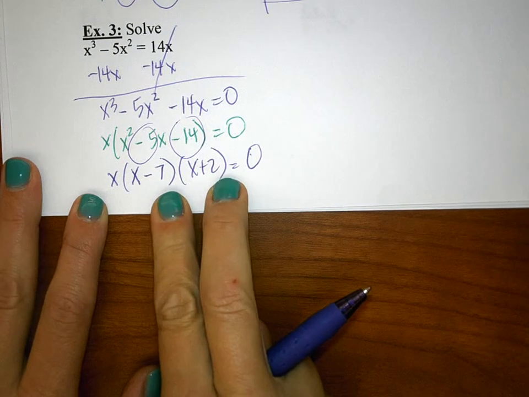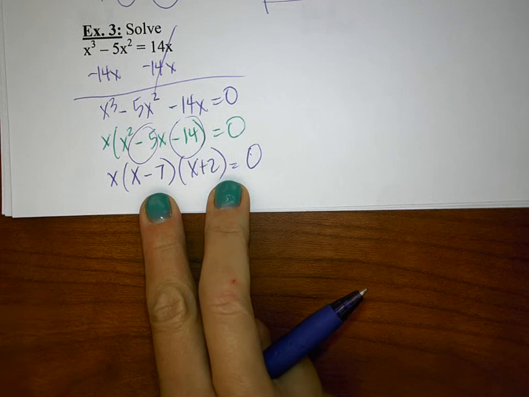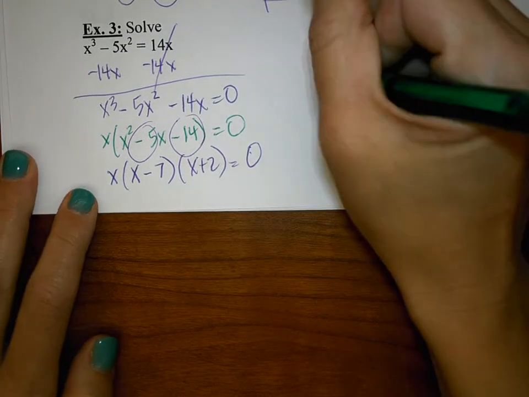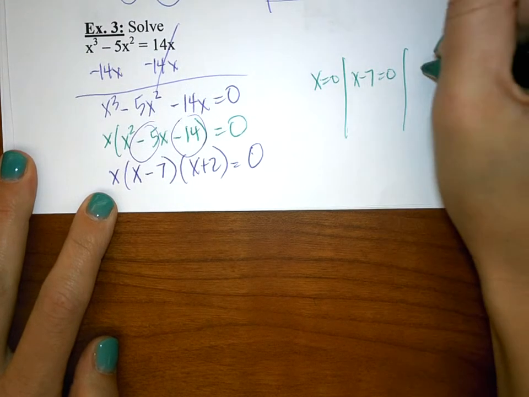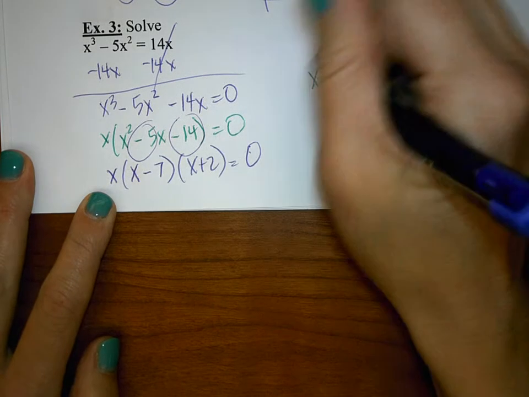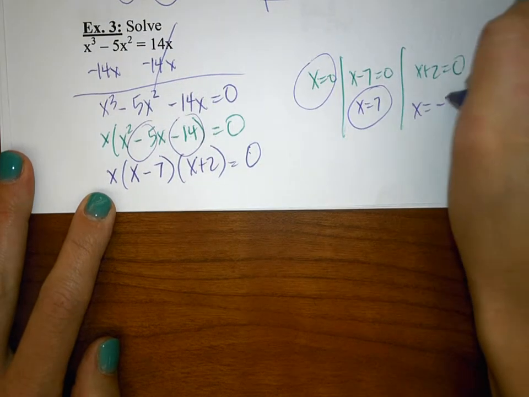Okay, double check them. Negative 7 times 2 is negative 14, and when we add them together, it equals negative 5. So then we set each of these factors equal to 0, x equals 0, x minus 7 equals 0, and x plus 2 equals 0. And when we solve those, this is just x equals 0, x equals 7, and x equals negative 2.